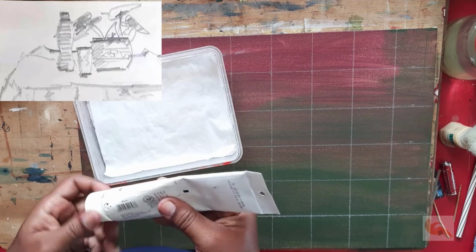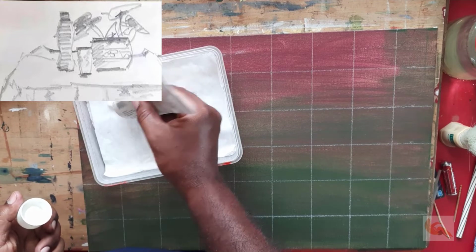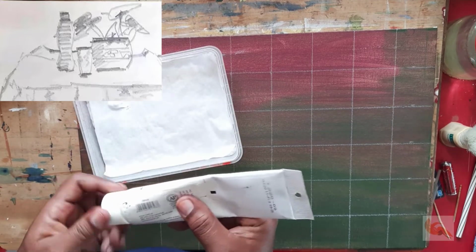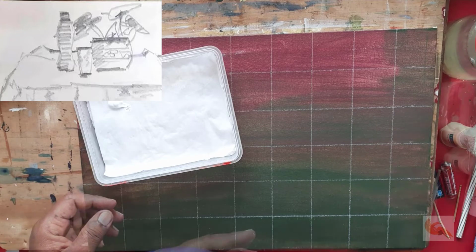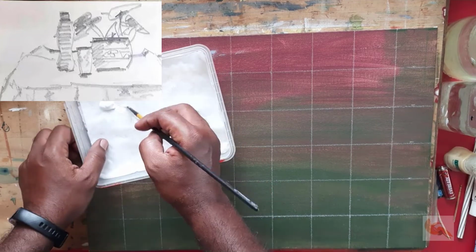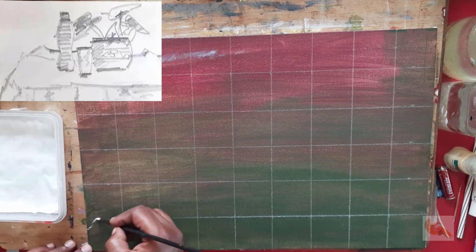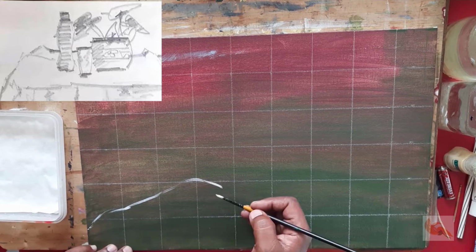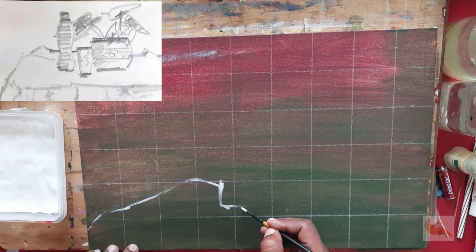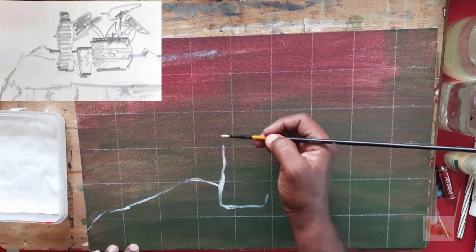I made the sketch using an HB pencil. I'm going to use a canvas with a dark colored background, mostly brownish green and red. I used the leftover paints of my previous painting to give a coat of paint over this canvas. I'll use a light paint to sketch out over the dark canvas.